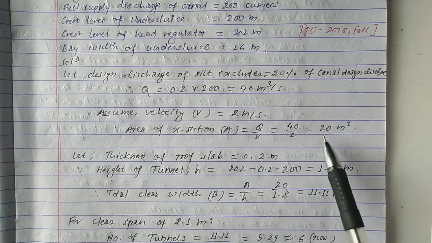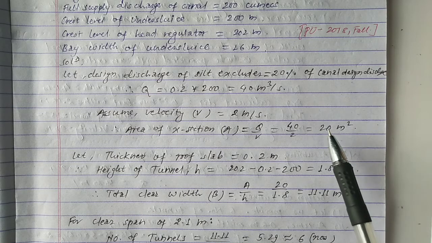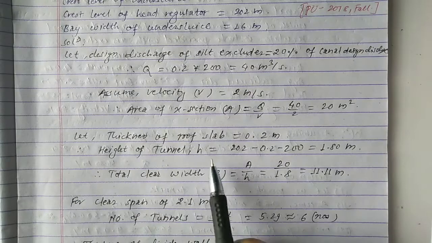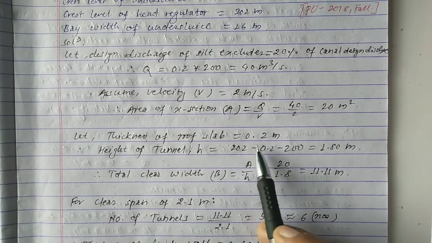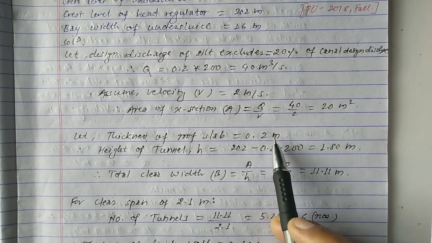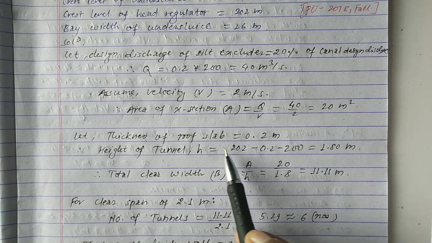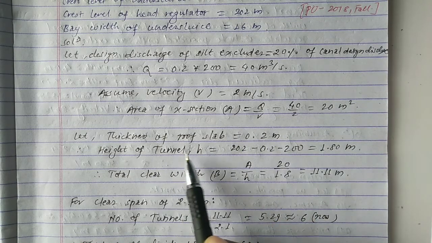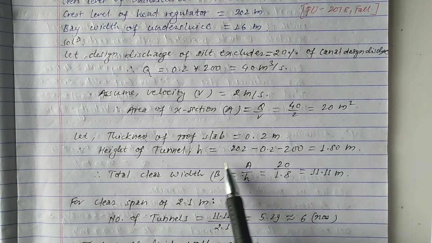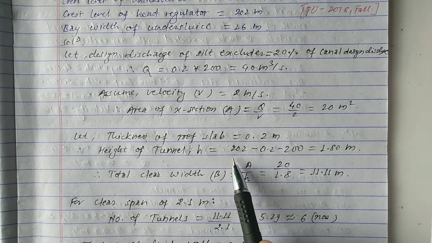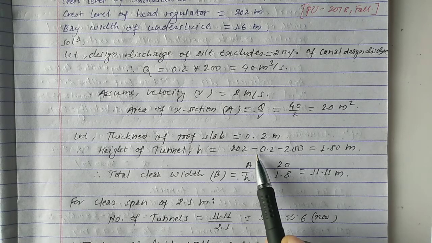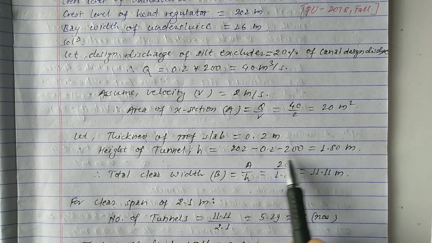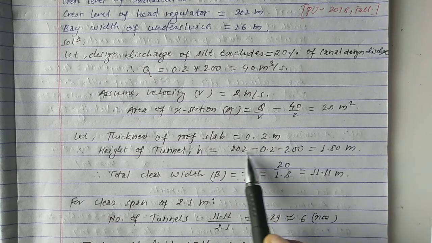Now we have to assume the thickness of roof slab. As we studied in the theory part, the thickness of roof slab is generally taken as 0.2 meter. Whenever we take the thickness of roof slab equal to 0.2 meter, then the height of tunnel, that is small h, equals 202 minus 0.2 minus 200. Let's understand how this becomes.